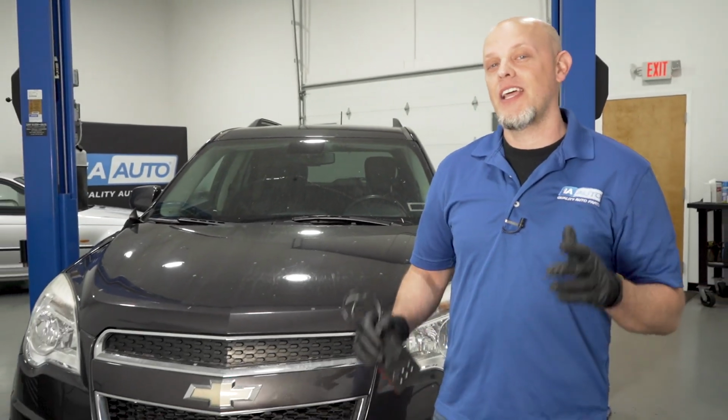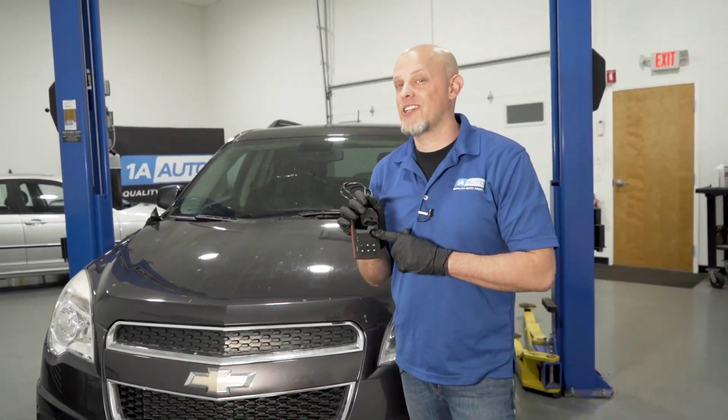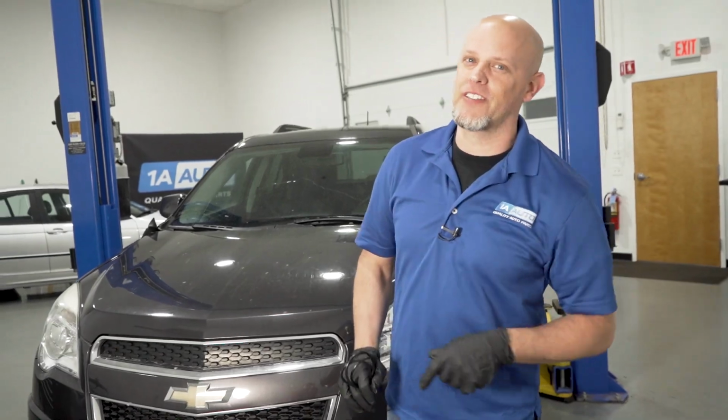Here we have a 2010 through 2017 Chevy Equinox with a 2.4 liter engine. In this video, we're going over the top check engine light codes that you could get for this vehicle.